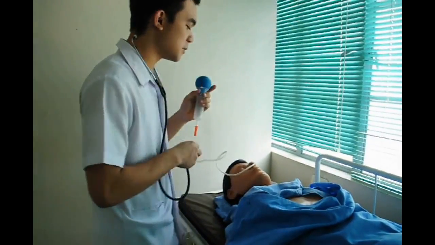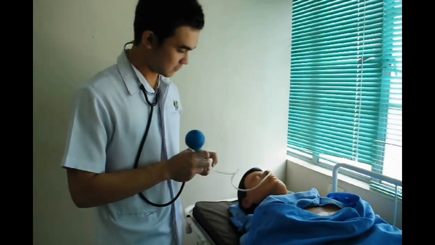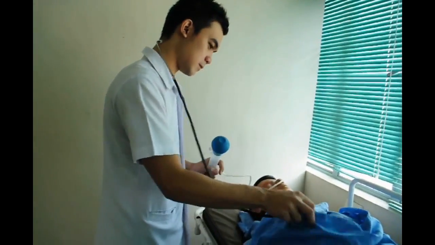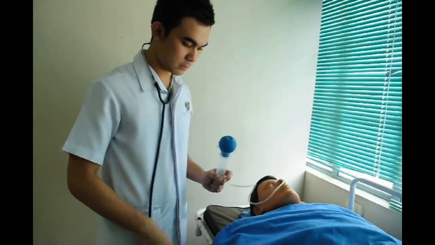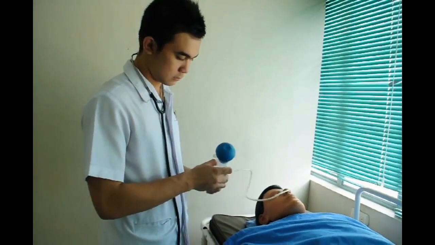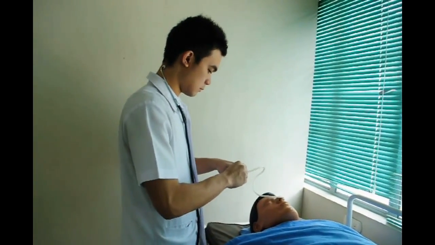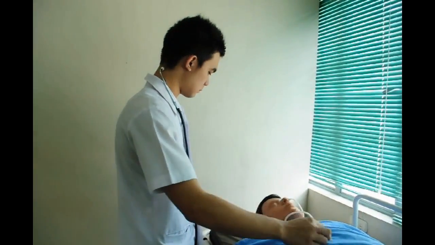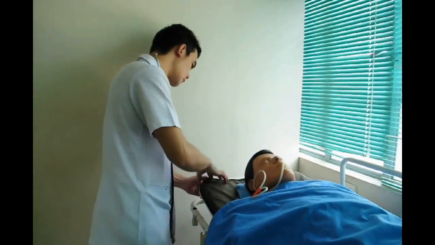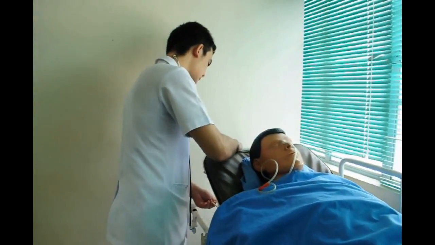Good. The tube is in proper placement. Next, Nurse Kelvin is going to elevate the head of the bed 30 to 45 degrees, or as near normal position for eating as possible. This is to avoid aspiration. Sir, I'm going to elevate your head.